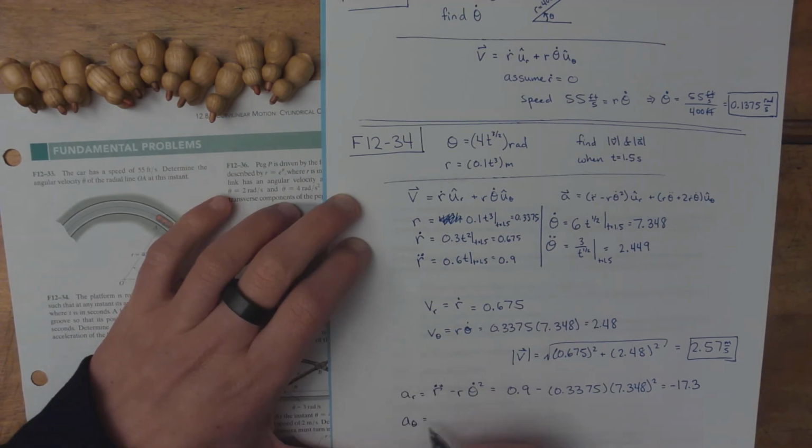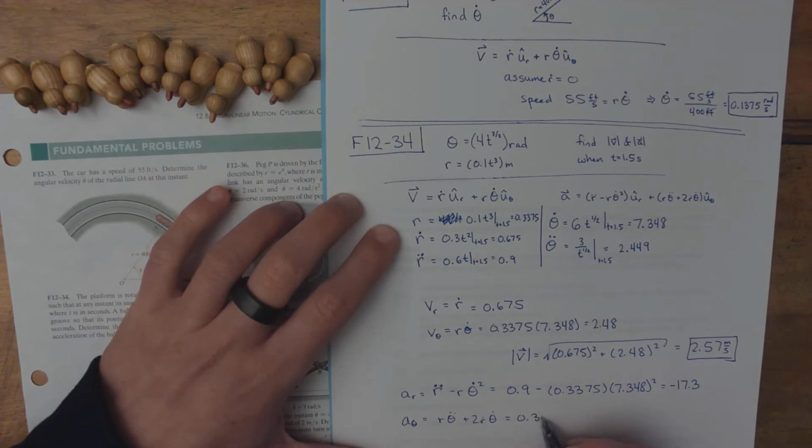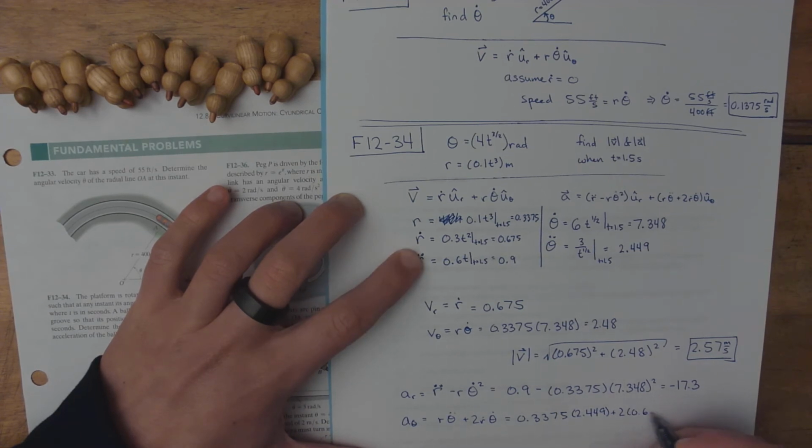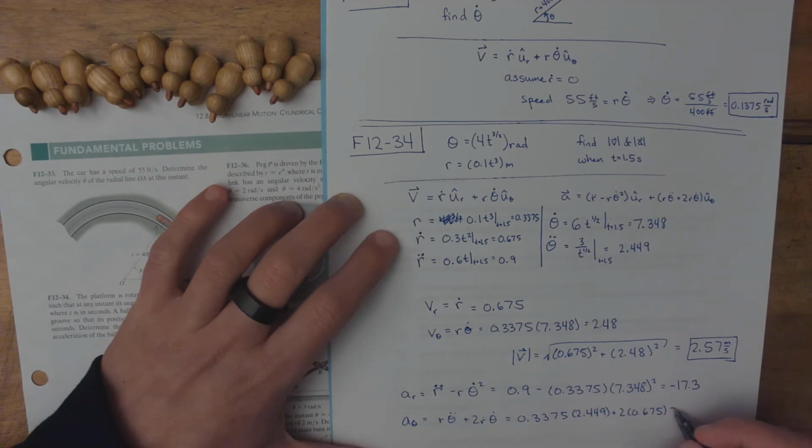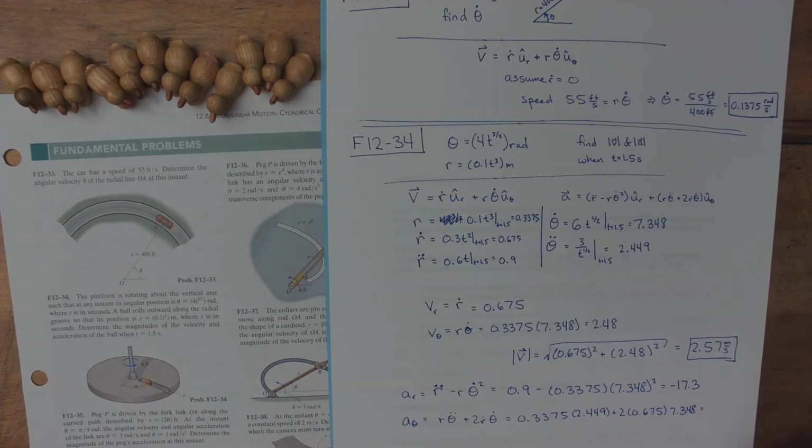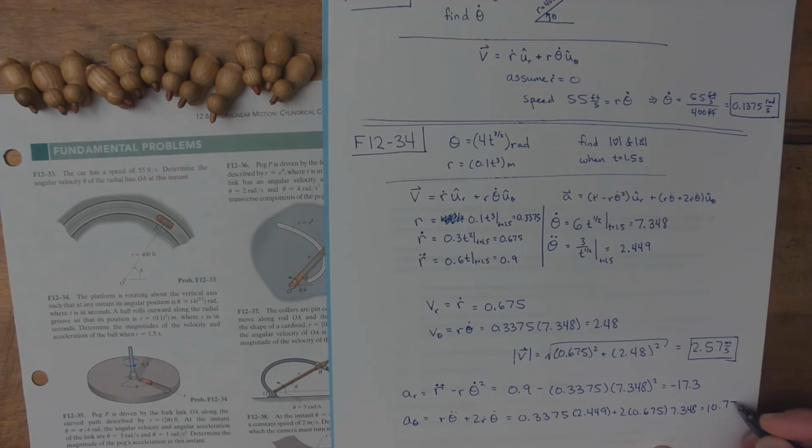I need the transverse component, which is r theta double dot plus 2 r dot theta dot. r is 0.3375. Theta double dot is 2.449, plus 2 times r dot, which is 0.675, times theta dot, which is 7.348. And that gives me 10.75.